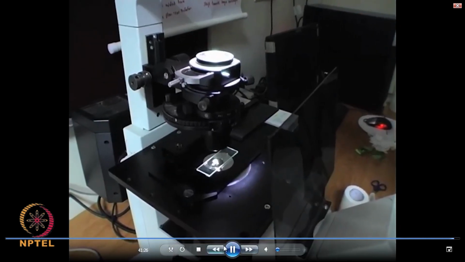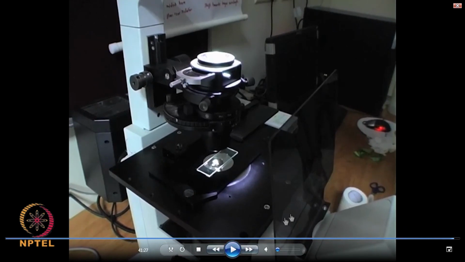With that, I will stop the lecture on phase contrast microscopy, and I will continue with other variants of microscopy techniques in the next class.